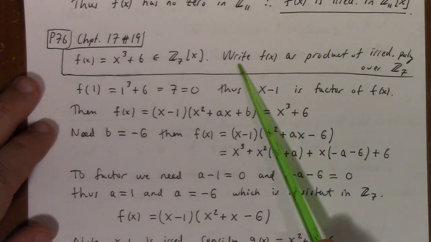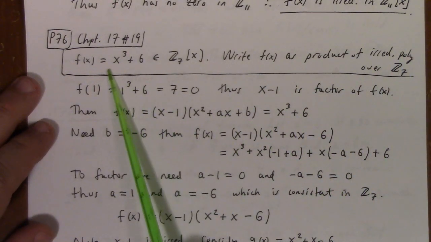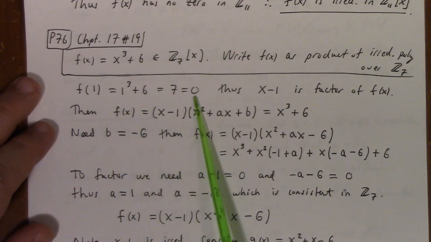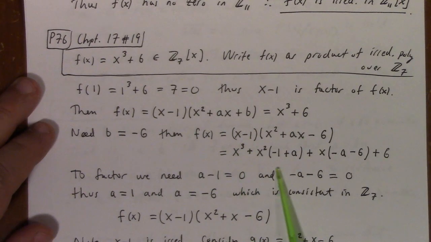Now, problem 76 is a little bit more adventurous. You're supposed to write f of x as a product of irreducibles. So there, what I do is I just start plugging numbers in. If I find something 0, then that tells me there's a factor by the factor theorem. So I factor it out, all right? And it's like I factored an x minus 1 out. I did a little bit of math to figure out how to factor. Maybe you could just see it anyway. X minus 1 times x squared plus x minus 6.